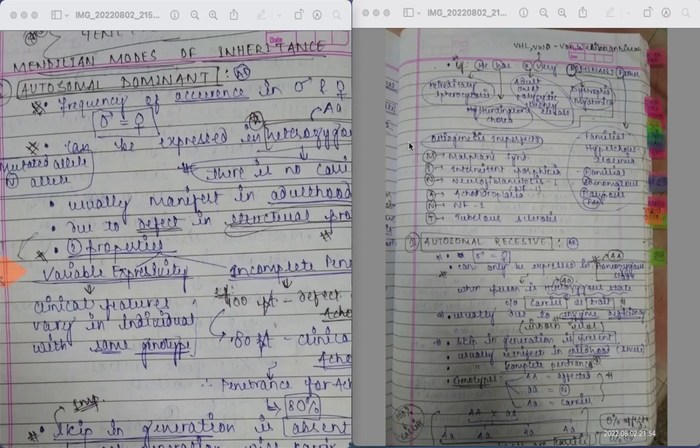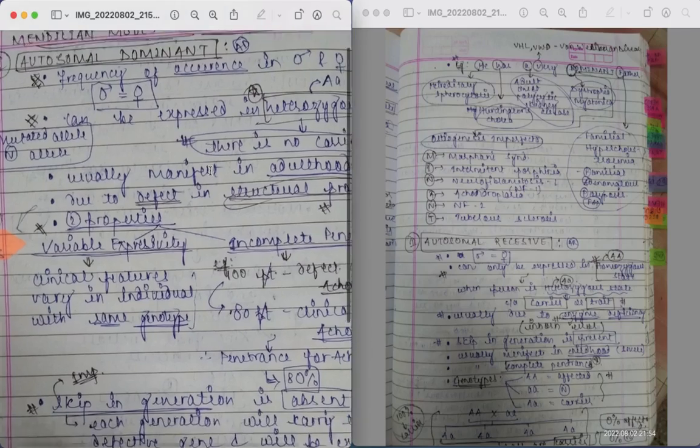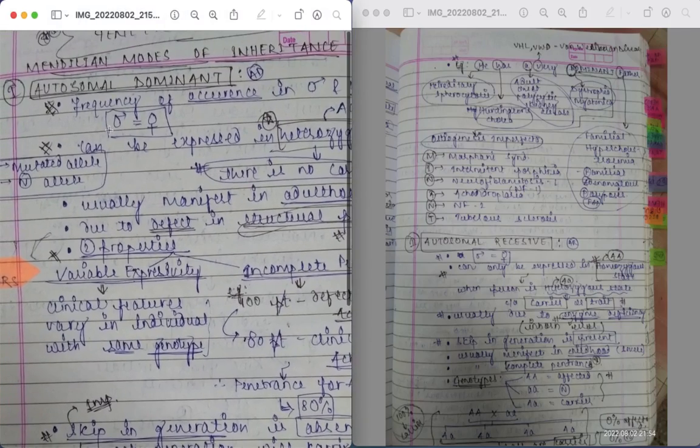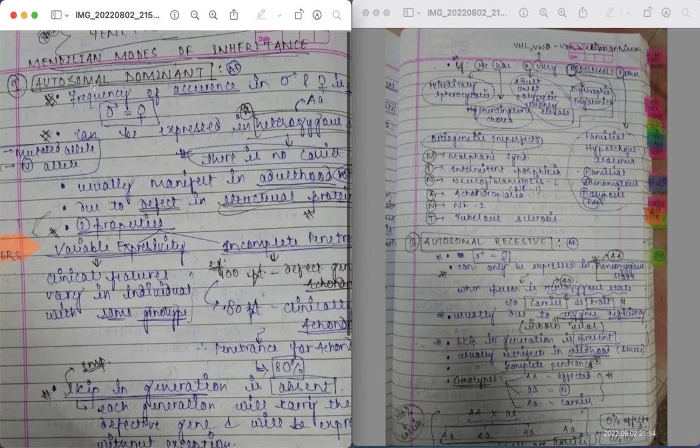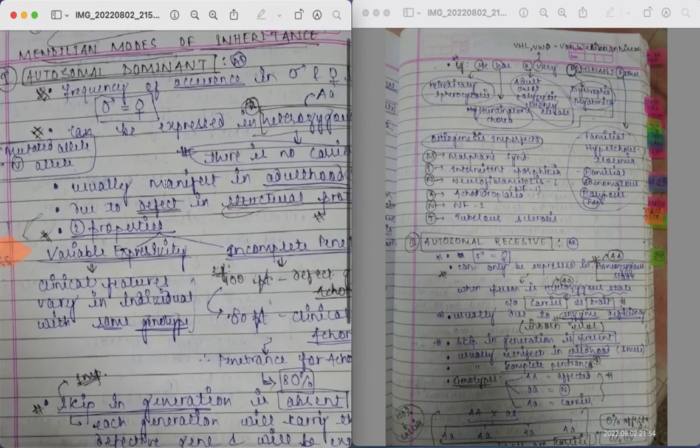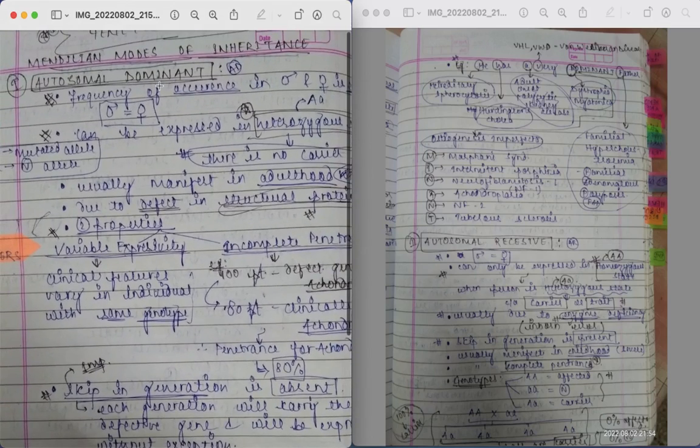Hello everyone, this is my lecture on genetic inheritance, or the Mendelian mode of genetic inheritance. So let's begin. First of all, the Mendelian mode of inheritance has four types of genetic inheritance: the autosomal dominant type, the autosomal recessive, X-linked dominant, and X-linked recessive. So let's begin with the autosomal dominant.